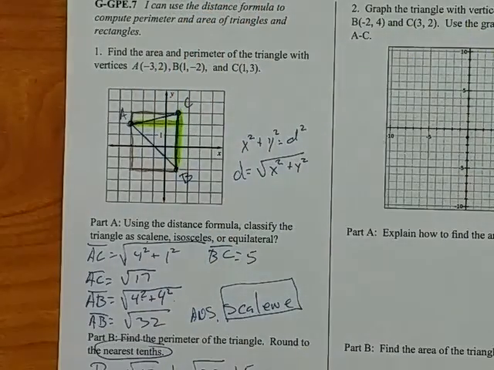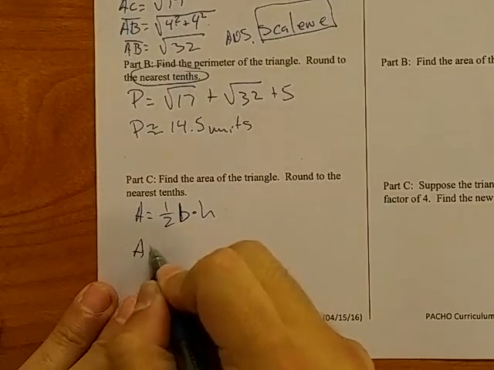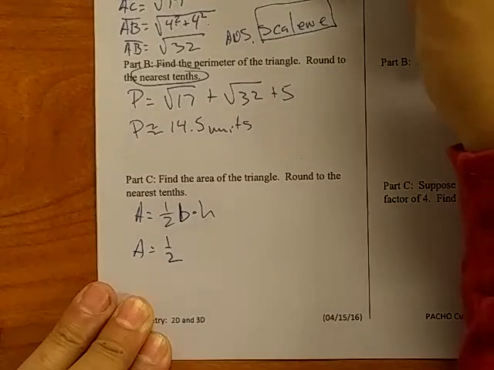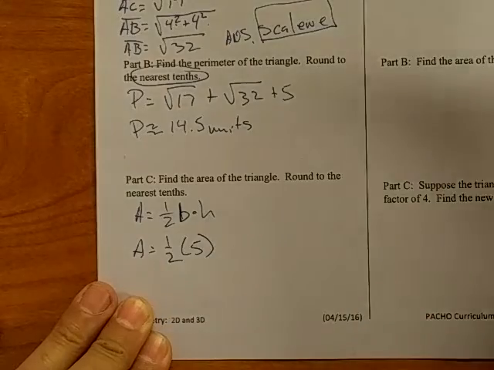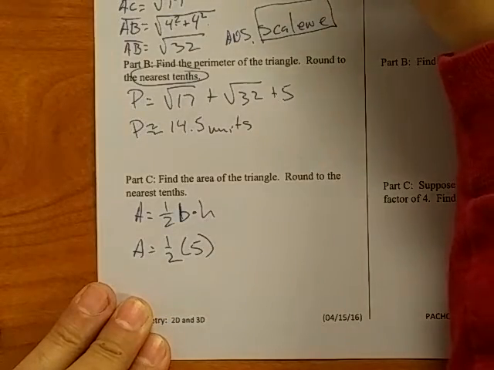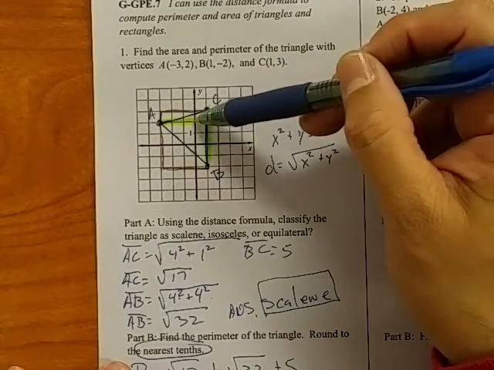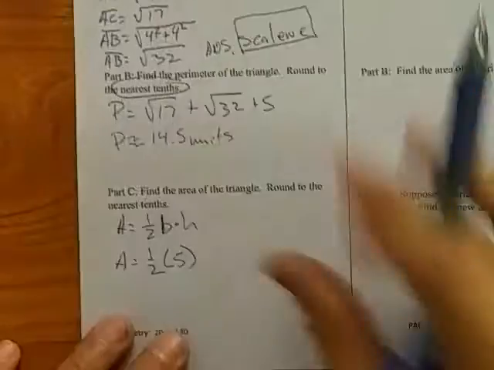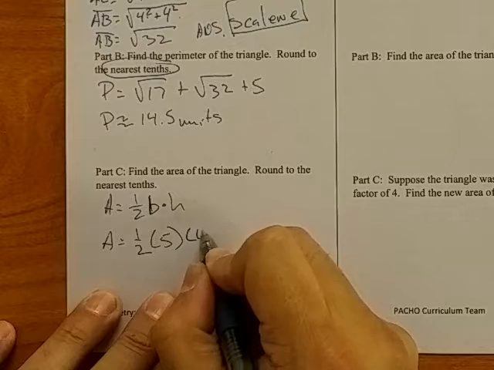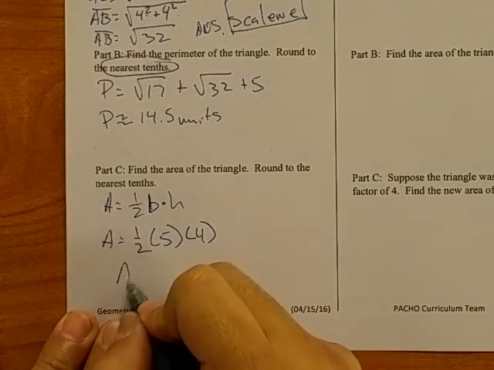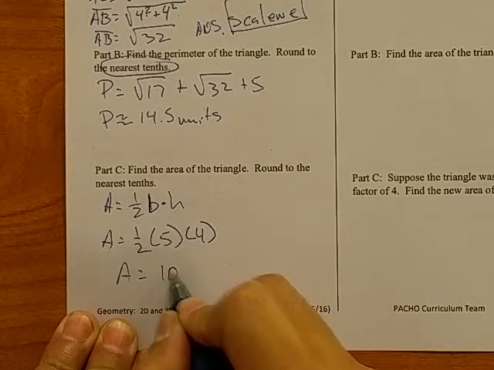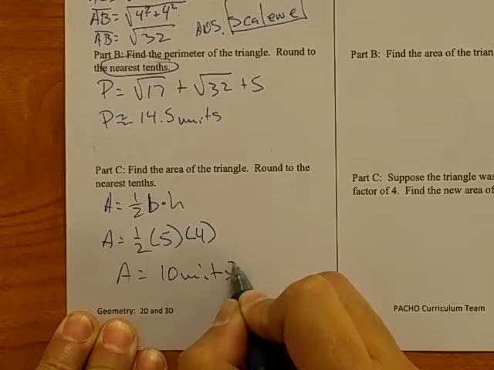When they're on the line like that, it makes it easy. So area is equal to 1/2. The base, I counted for BC, was 5, times the height, which I count, 1, 2, 3, 4. It's going to be 4. So it's 1/2 times that. Area is 10 units square.